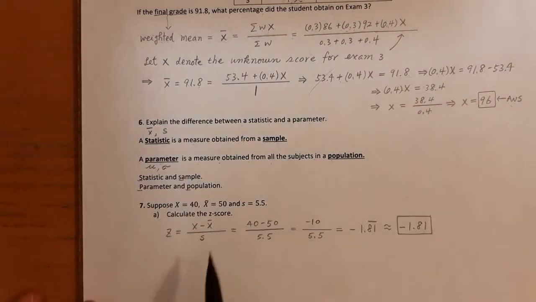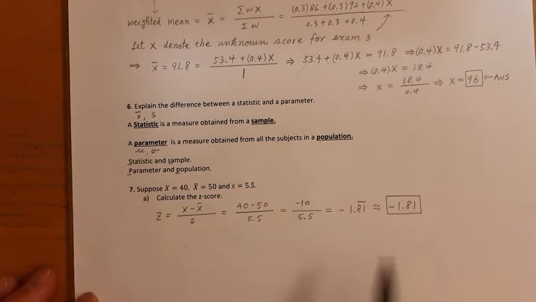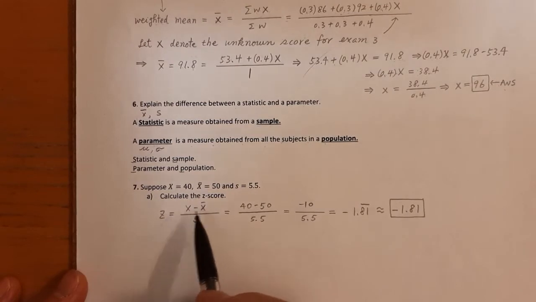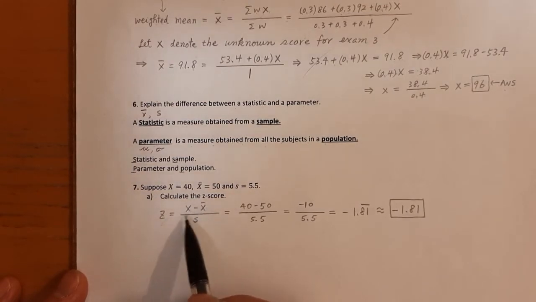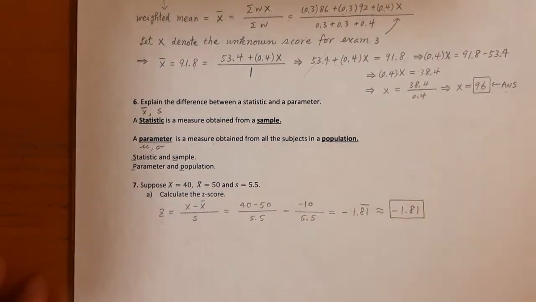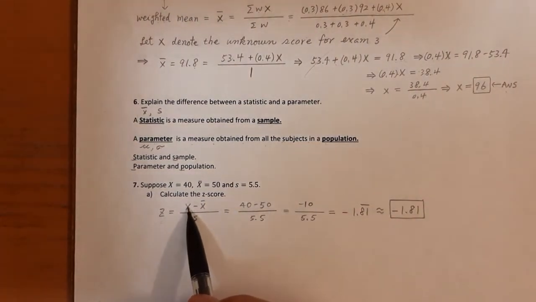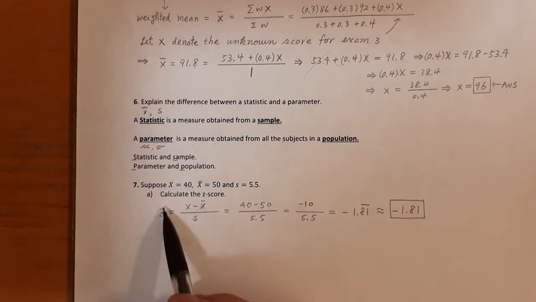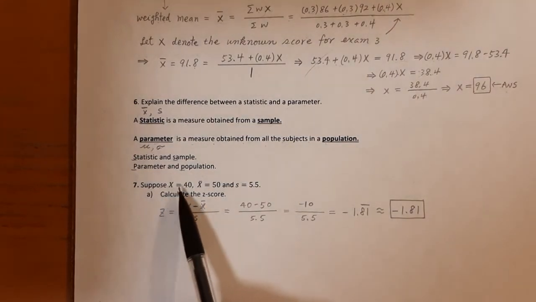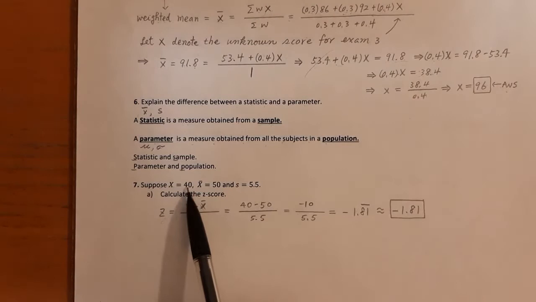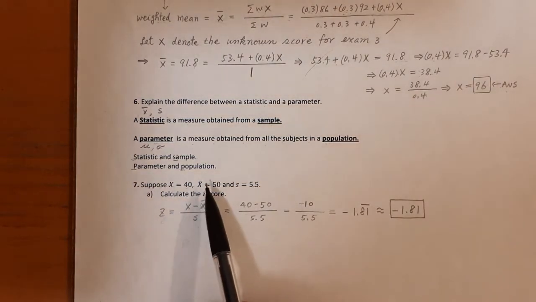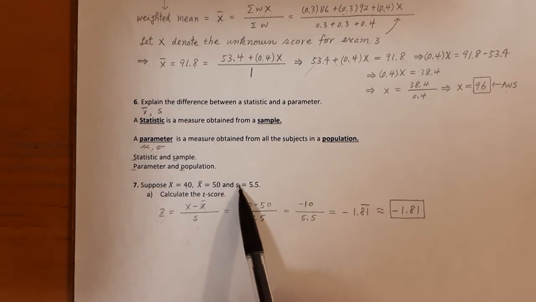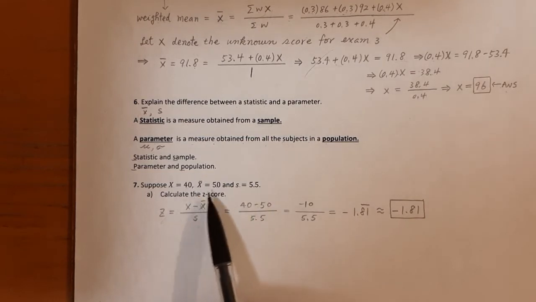Next, z-score. Z-score formula is z equals x minus mean over standard deviation, how far away from the mean. Given x minus mean is the difference from the mean, divided by standard deviation. Get how many standard deviations away from mean. So suppose x is 40, mean is 50, sample mean. Standard deviation is 5.5. Calculate z-score.